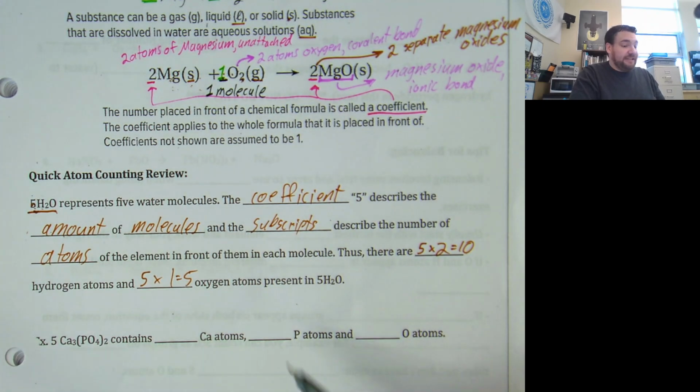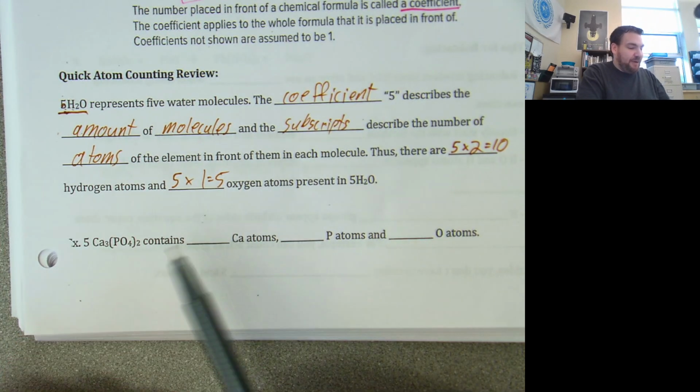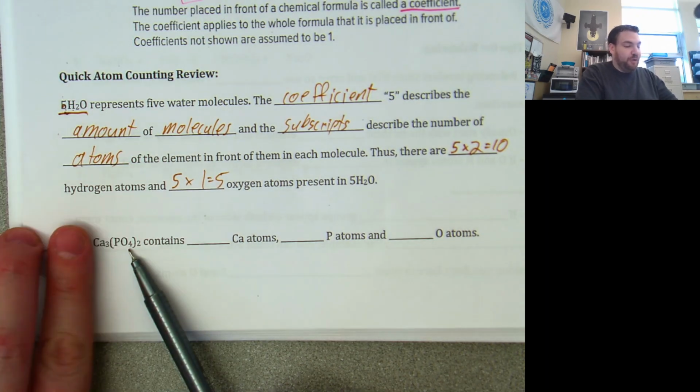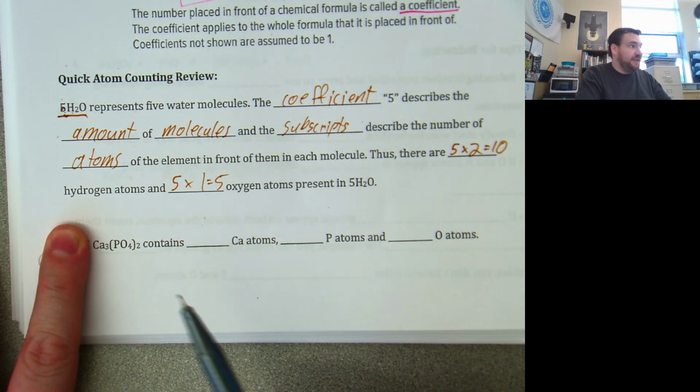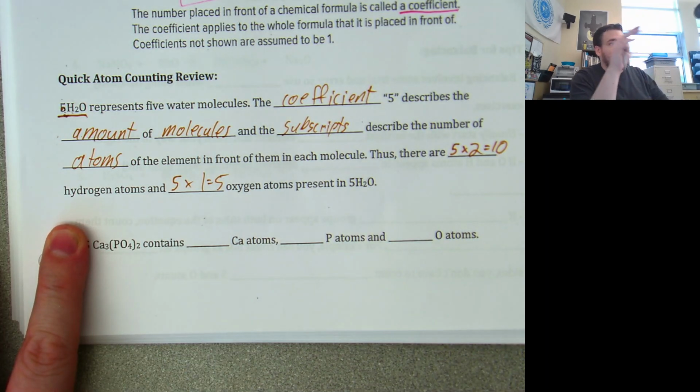That's a really relatively simple one. Let's make it more interesting. So let's look at this compound here. I've got Ca3(PO4)2. Ignore the 5 for a second. That compound is calcium phosphate, and I want to review where that compound came from.